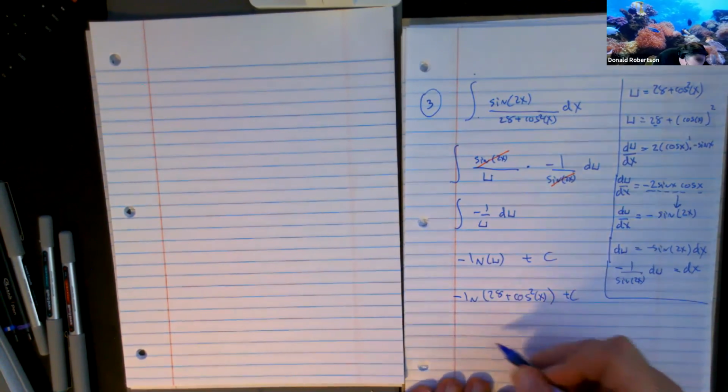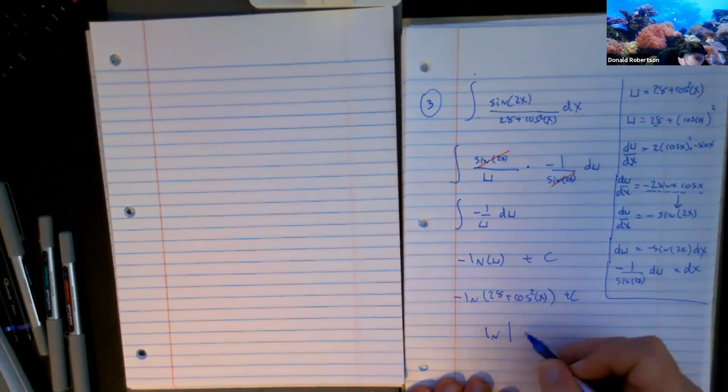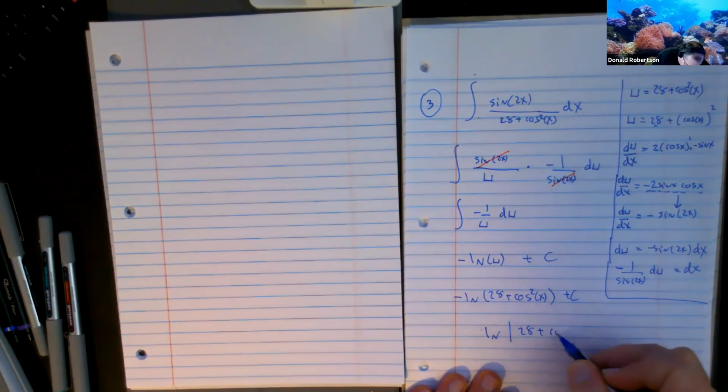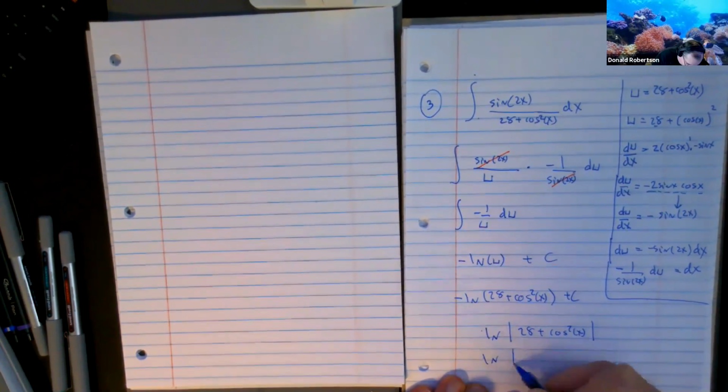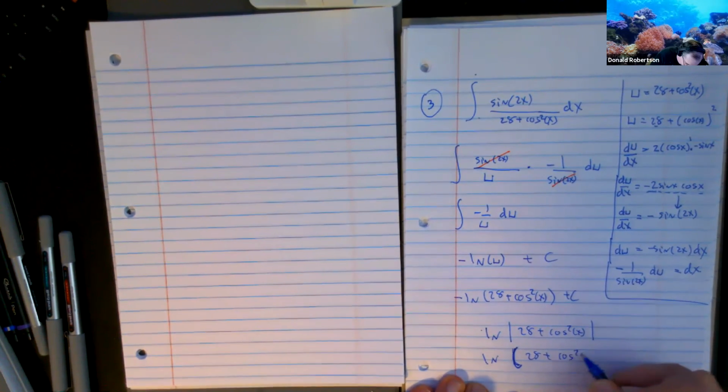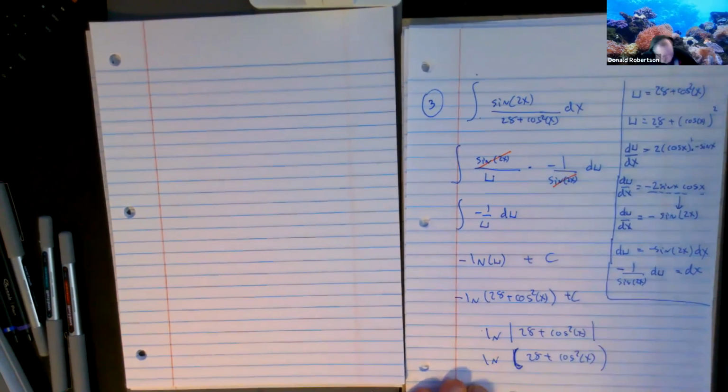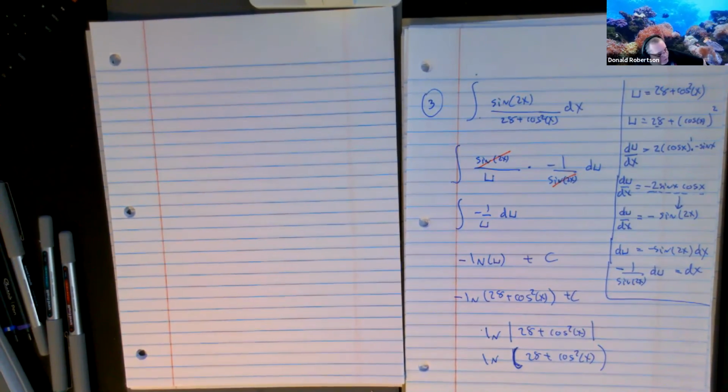In some questions with logs, you have absolute values around things. And in other answers involving logs, you don't have absolute values. And I believe you were asking me, you know, what's going on there? Why do some answers have absolute values and why do other answers not, right?